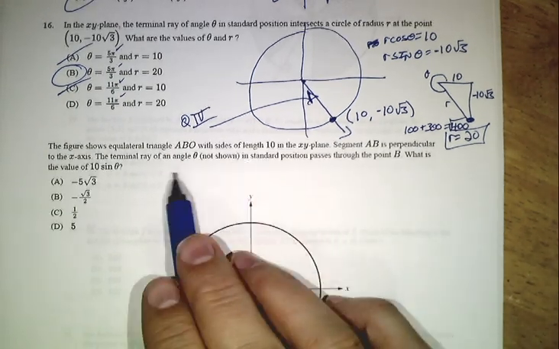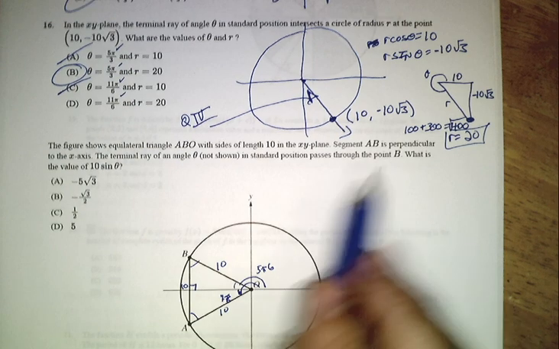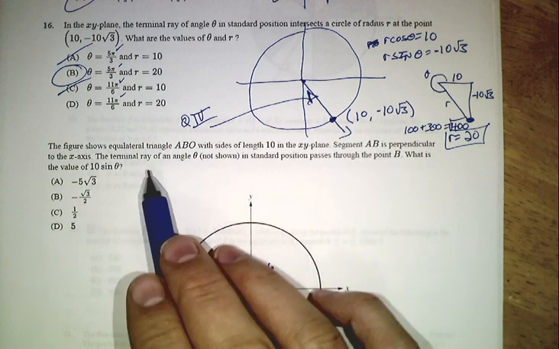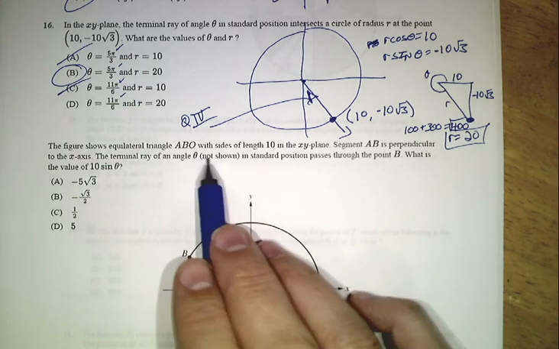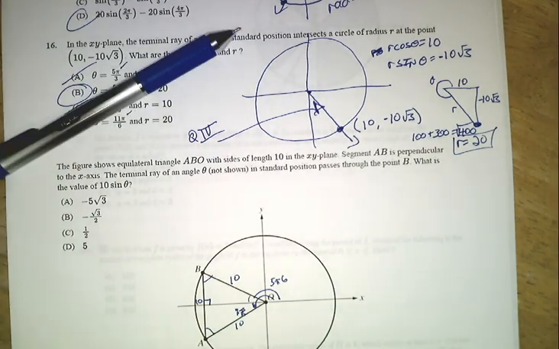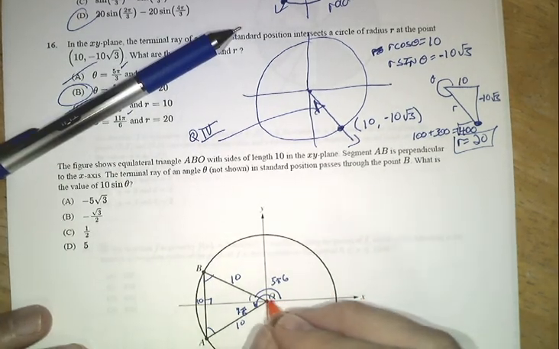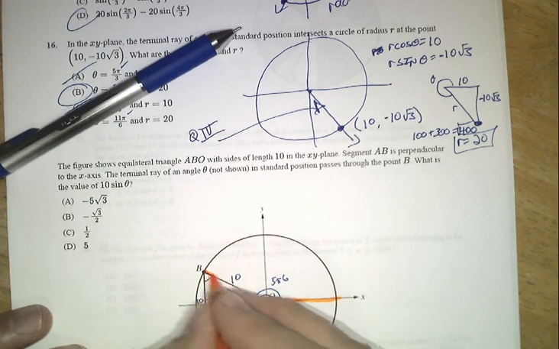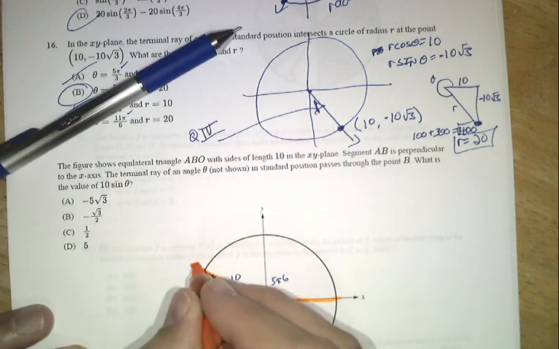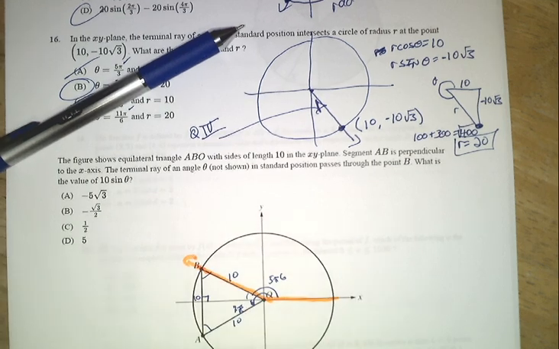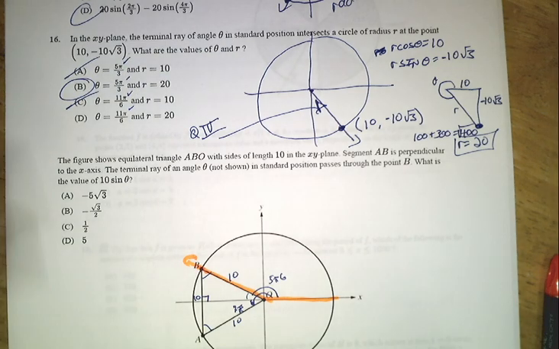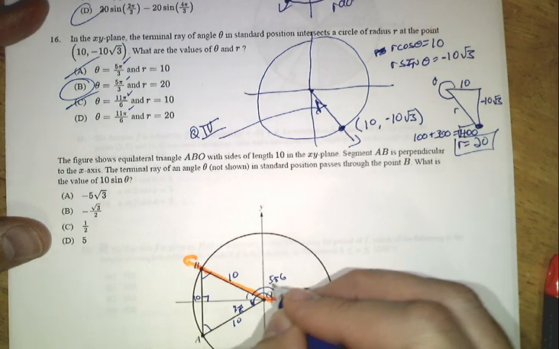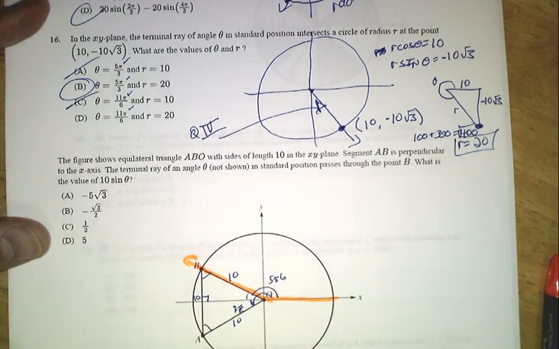But it passes through the point B. The terminal ray of angle theta. Oh, the terminal ray passes through. Sorry, for some reason I was not reading that right. So the terminal ray passes through point B. That is that right there then. I thought it said the angle passed through B. That didn't make sense, but the terminal ray passes through point B. That makes perfect sense. So this is 5 pi over 6.